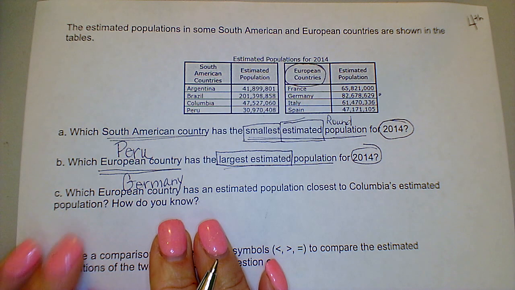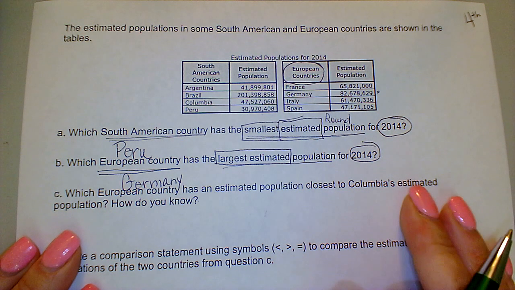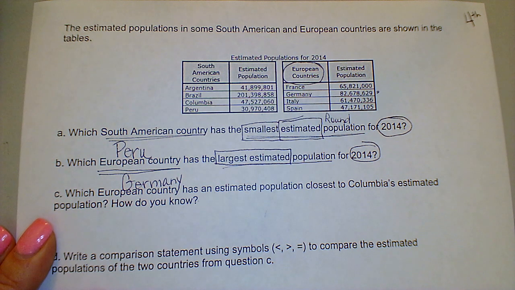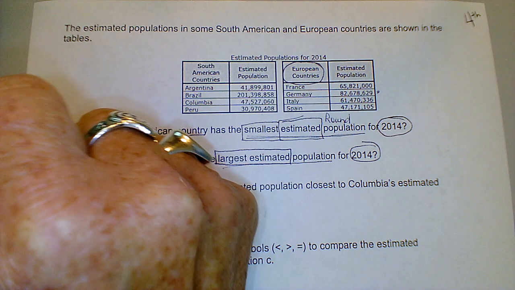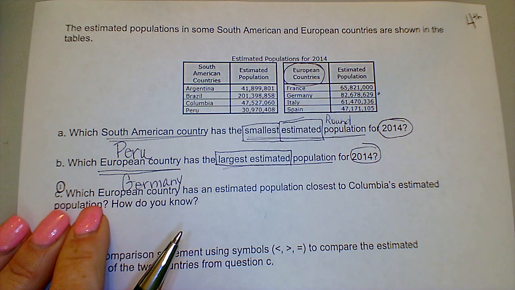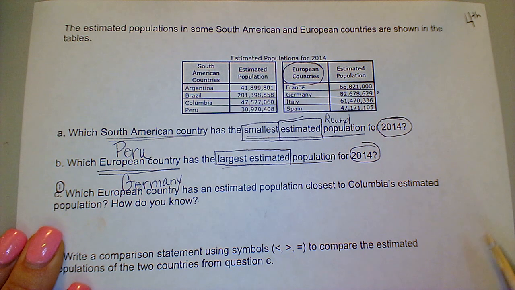Okay. C says, which European country has an estimated population closest to Colombia's estimated population? So that first question, notice there's 2 question marks, so there's 2 questions. The first question, what part of that gets underlined? Compare.